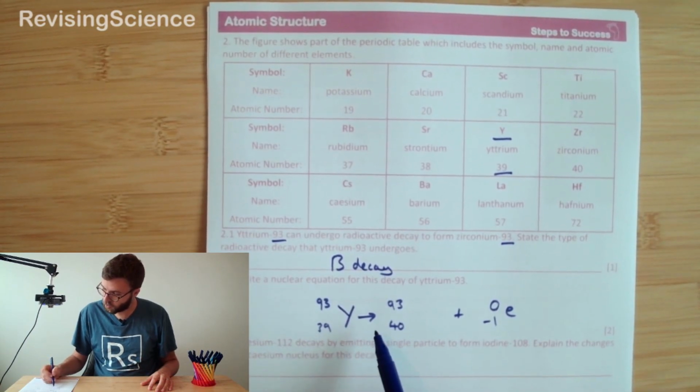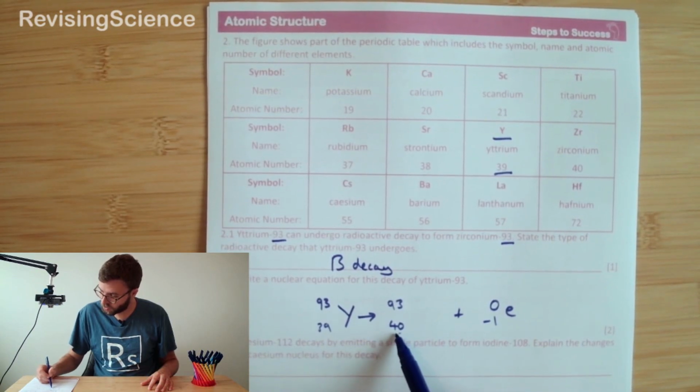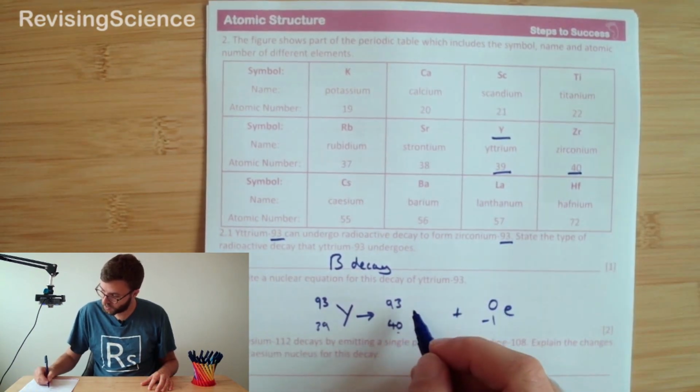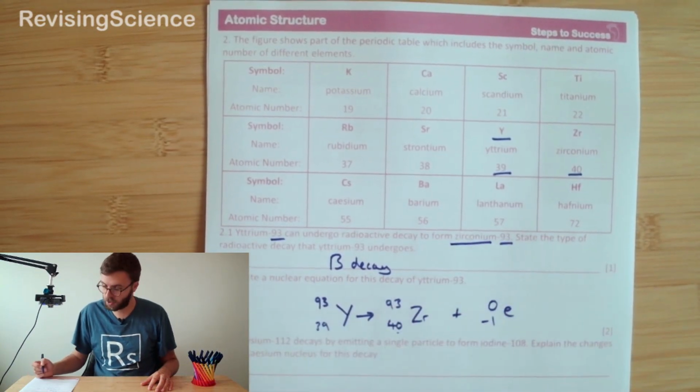Finally, we just need to find out what type of atom it's going to produce. Again, we've worked out the proton number, which is 40, and 40 is zirconium, and we can check that because it tells us in the question.